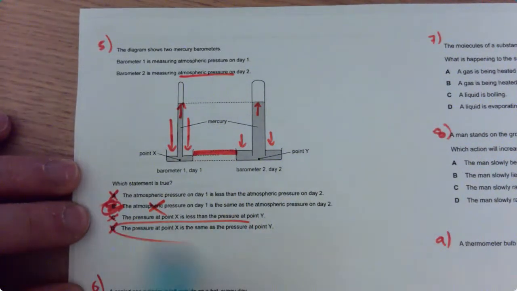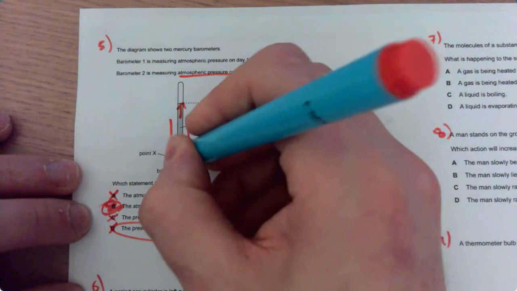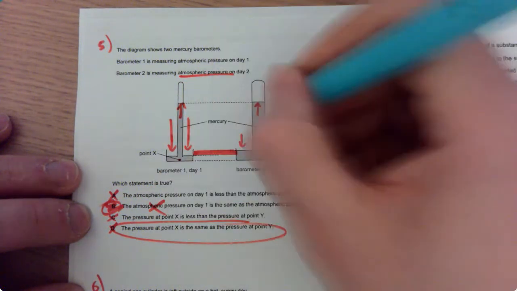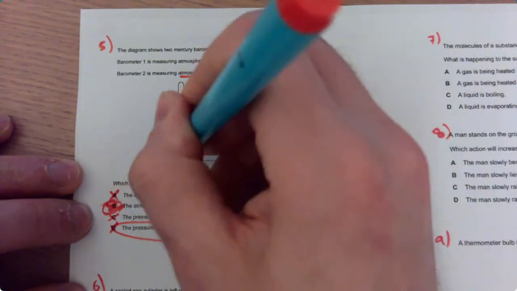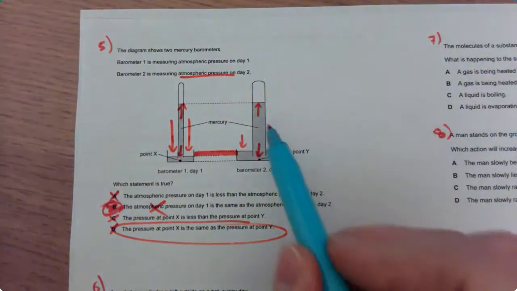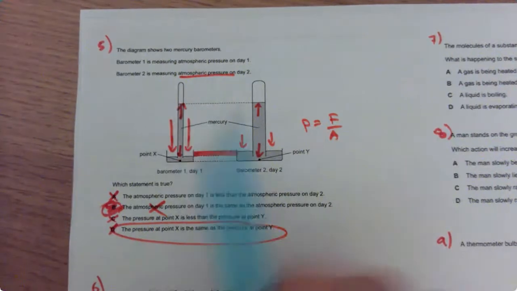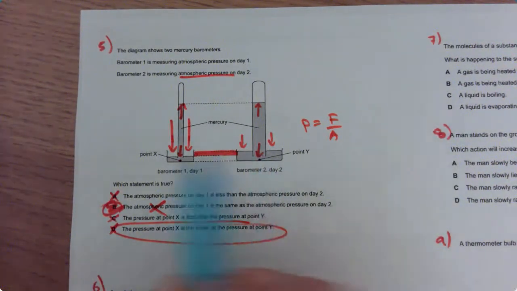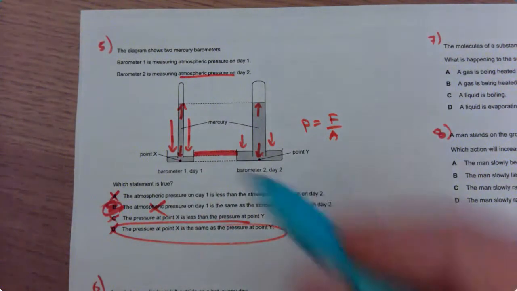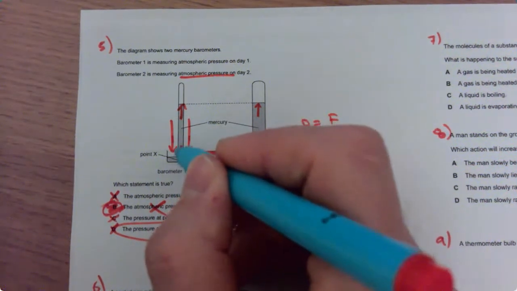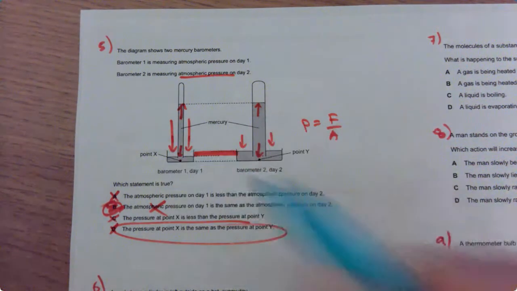D is the one that is actually correct, because the pressure at X is going to be due to the height of the water on top of it, and the pressure is the force over the area of the water on top. The same height of water, so the pressure will be the same. And actually here, the atmospheric pressure is higher in order to push this mercury down more compared to this one. Pause the video and try question 6.